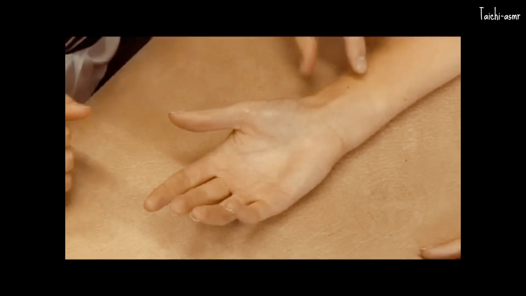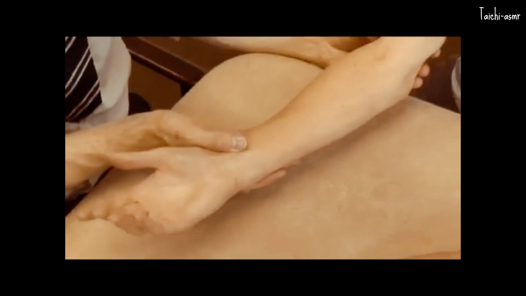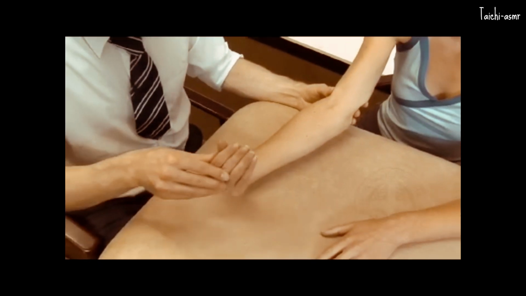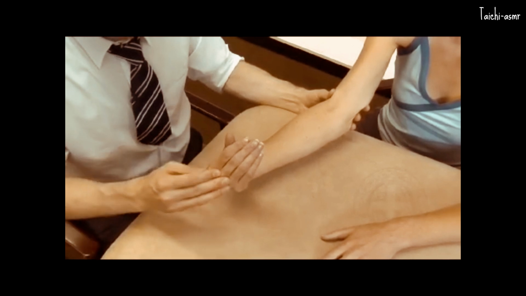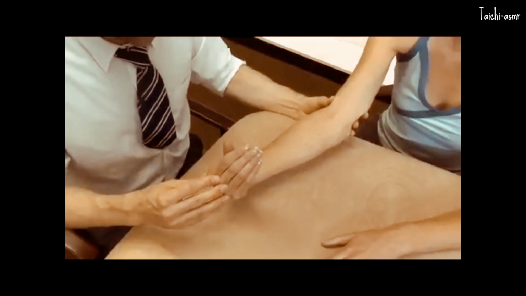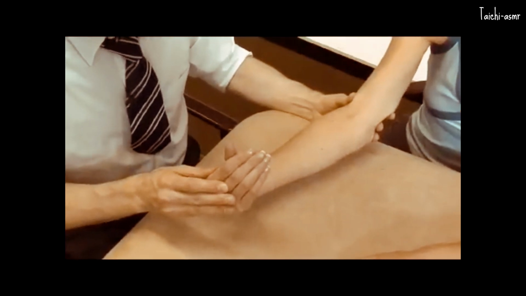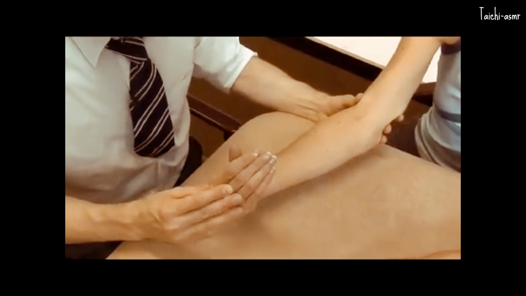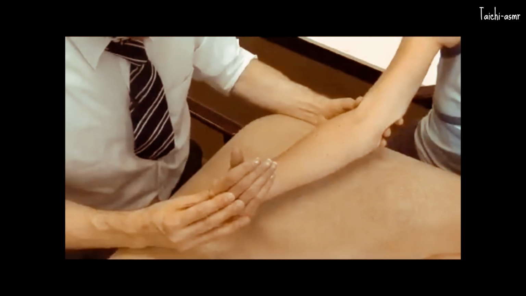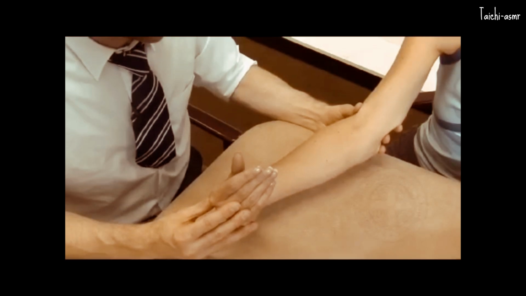Carpal tunnel syndrome can also be assessed by Phelan's test, maintaining the elbow in an extended position with wrist flexion will increase pressure in the carpal tunnel, and patient symptoms will be reproduced again in the median nerve distribution of the hand, and this position should be maintained for 1 minute to ensure that there either is or is no pathology in the carpal tunnel.